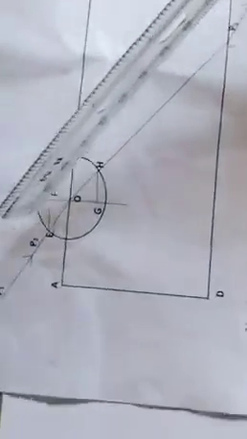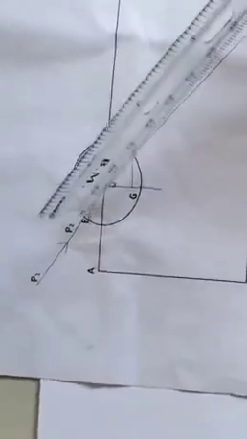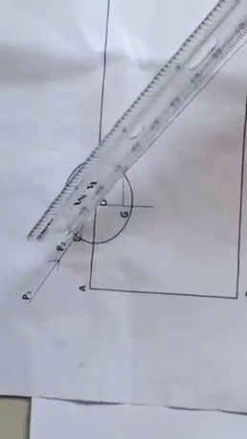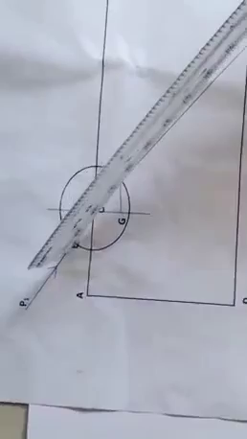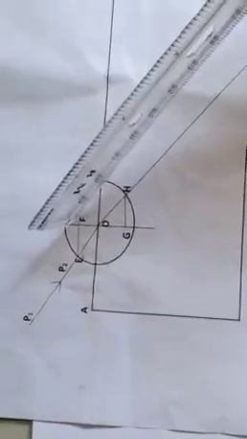Number 10, draw the perpendiculars EF and GH. Perpendicular means a straight line that makes an angle of 90 degrees. So let's go back to the circle. E is the point where the incident ray cuts the circumference of the circle. From point E, draw a straight line to meet the normal at F.